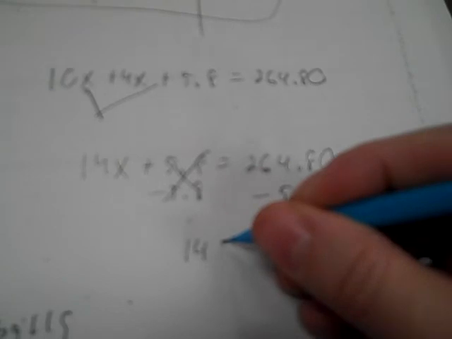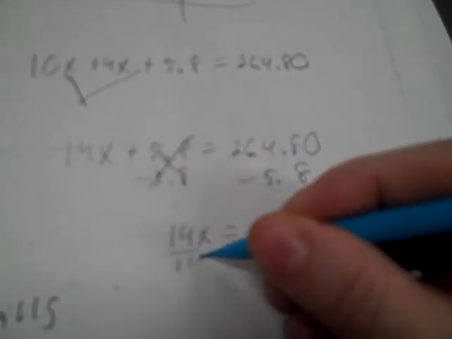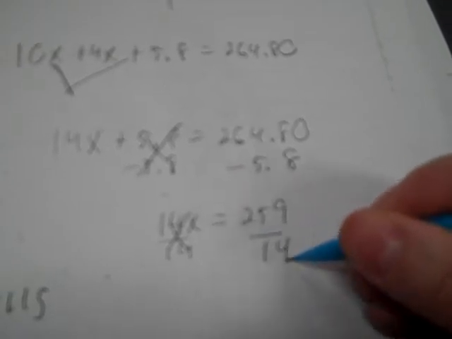And this actually takes the cents away. It takes me to 259 even. Divide by 14, divide by 14. And 259 divided by 14 is 18.5. Okay? So x is 18.5, but that's okay because remember the x's are for the money.